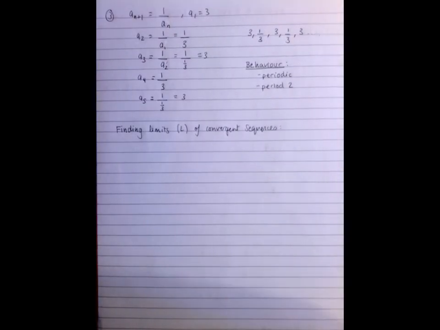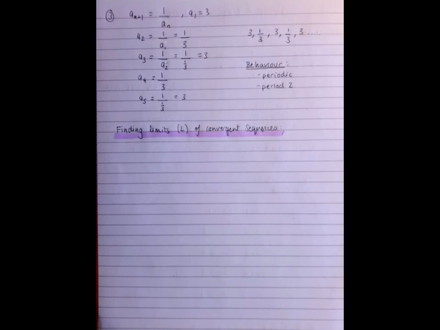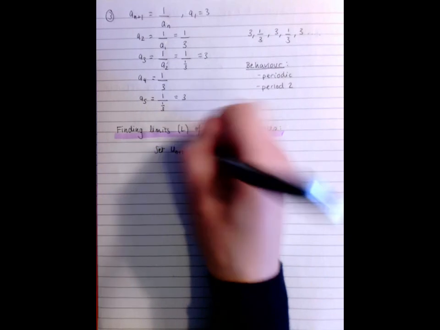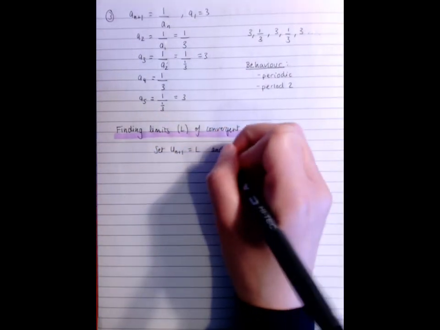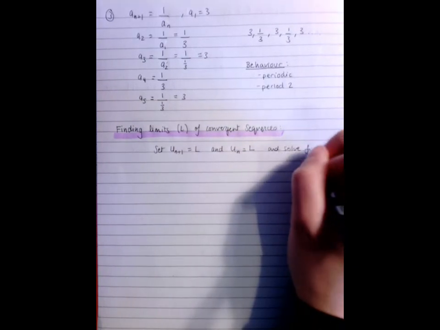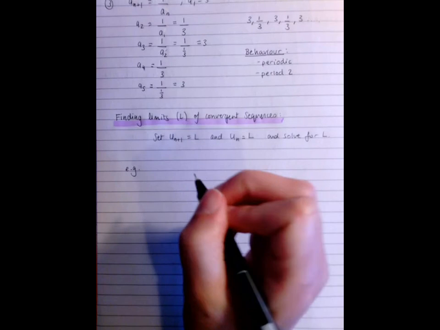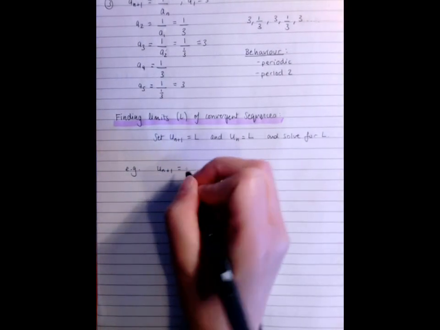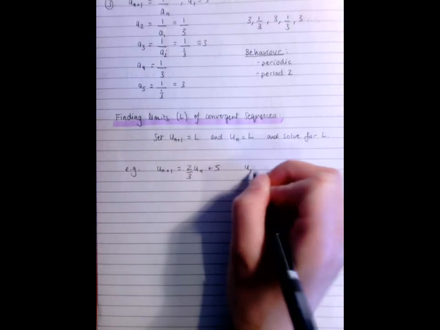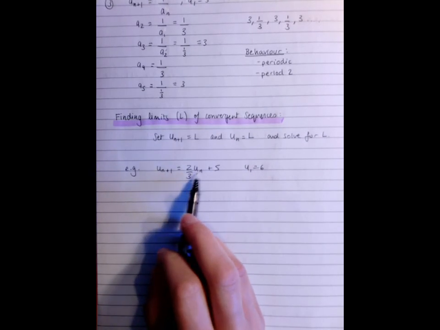So if you know that a sequence is convergent and you want to find its limit, what you can do is you can set both u_(n+1) equal to L and u_n equal to L and solve for L, and that will give you your limit. So for example, let's say I have the sequence which is defined as follows. Okay, so I know the first term is 6, and to get the next term we always do 2/3 of our previous term, add 5.